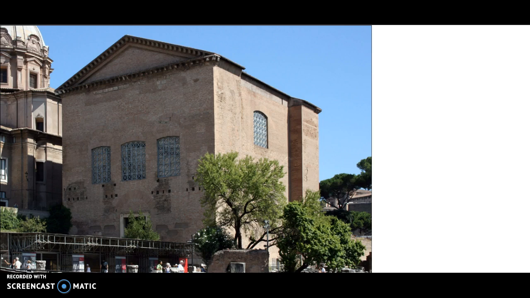Dedicated to political and economic business, this is the most important building, which is the Basilica. Well, not the Basilica, no, the Curia. This building is called the Curia. And what was the Curia?